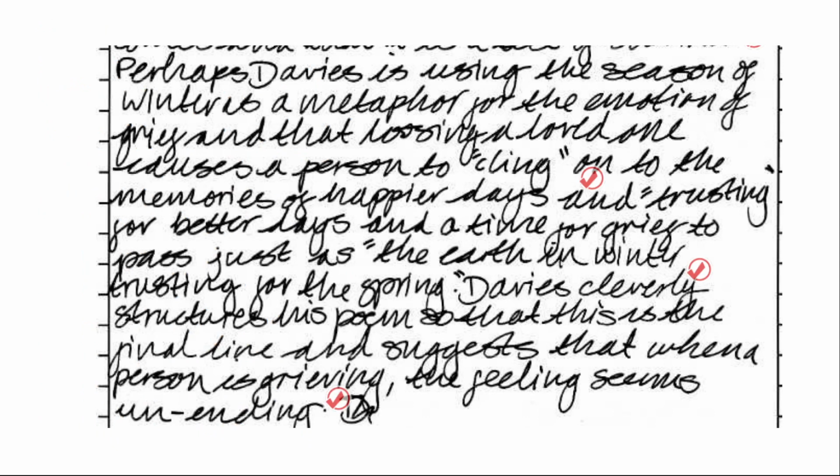Okay, so hopefully you've had a chance to have a good discussion. This candidate said, perhaps Davies is using the season of winter as a metaphor for the emotion of grief, and that losing a loved one causes a person to cling onto the memories of happier days and trusting for better days, and a time for grief to pass, just as the earth in winter trusting in the spring. Davies cleverly structures his poem so that this is the final line and suggests that when a person is grieving, the feeling seems unending.